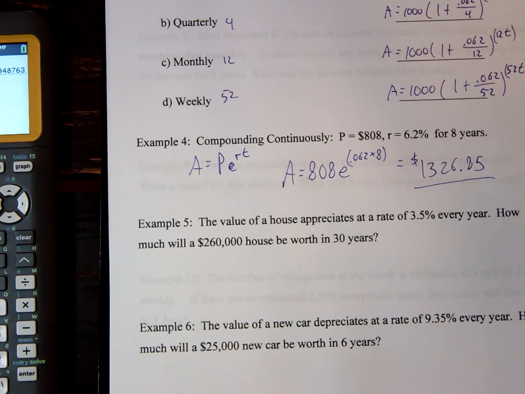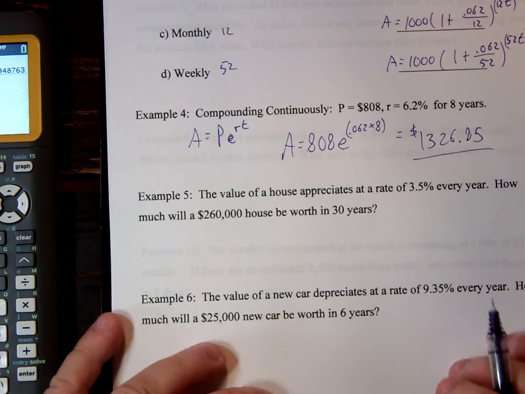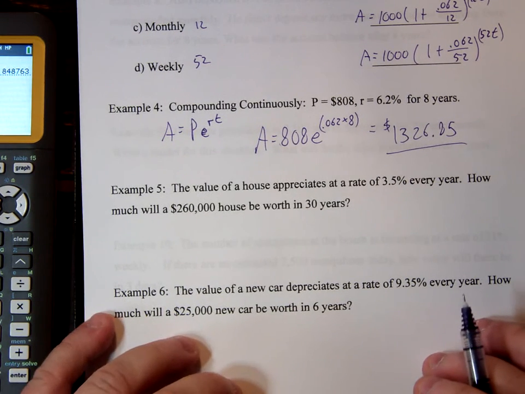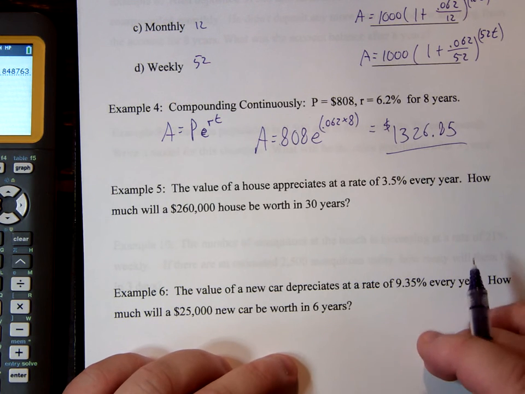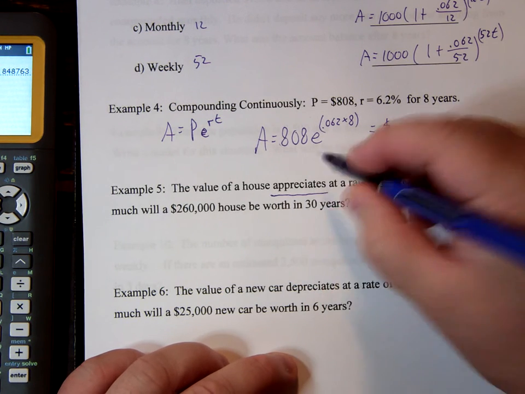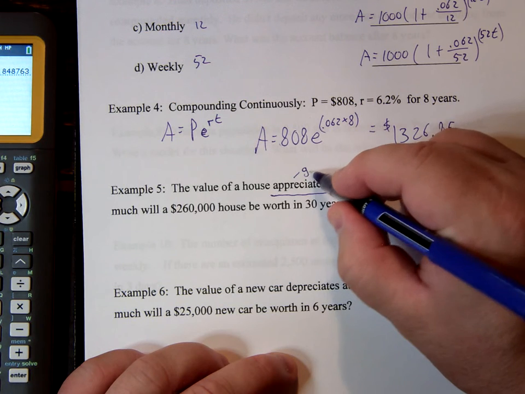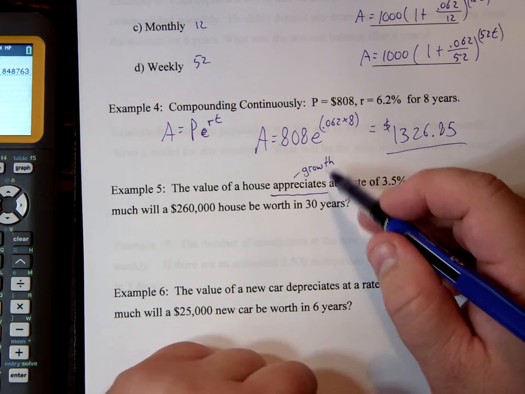Okay, so then you're going to be expected to do some just simple word problems with this compounding, or this growth and decay. The house value appreciates. This word is used a lot, and it stands for growth. Appreciates means it's going up, like ascend is going up.